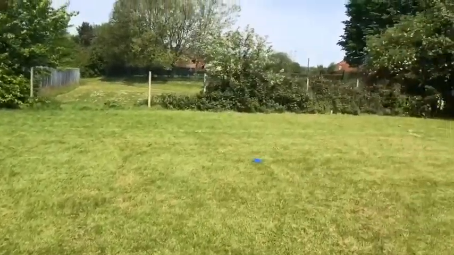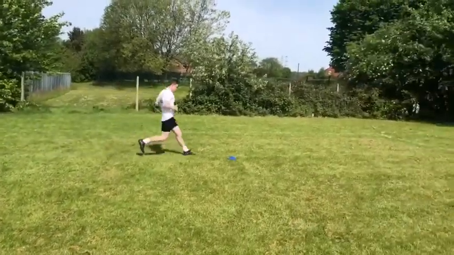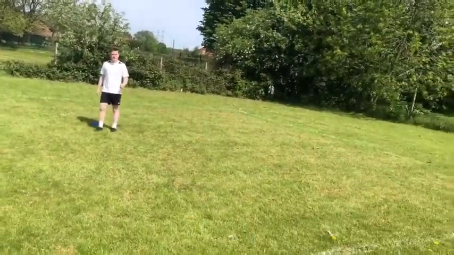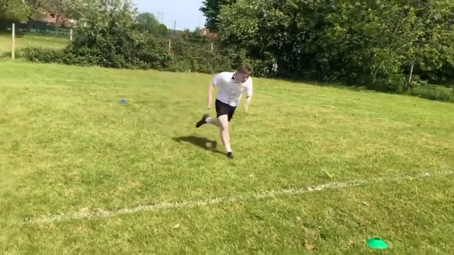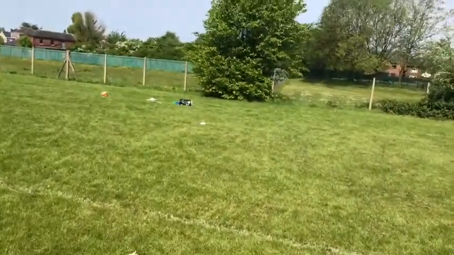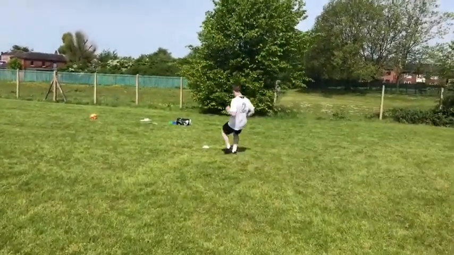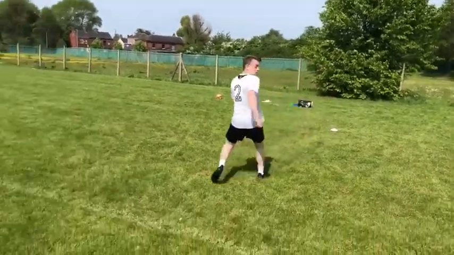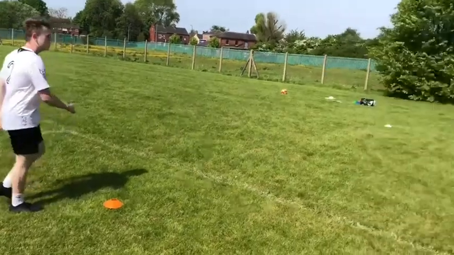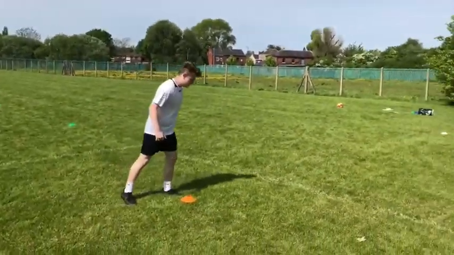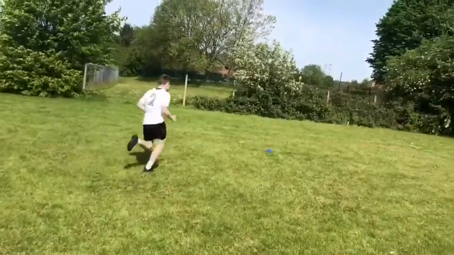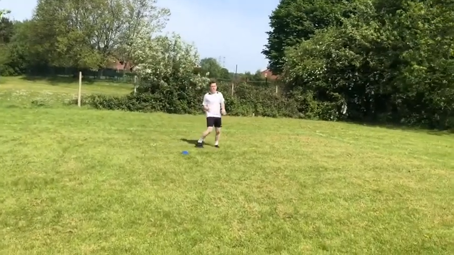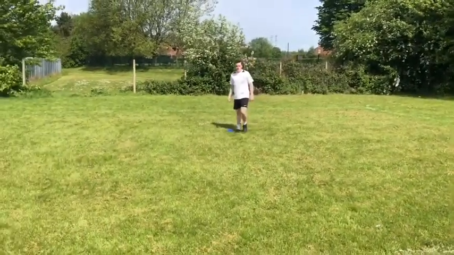Now James, I want you to sprint to the blue. Head down, that's it, well done. Get those arms going and go back and sprint to the green. Sprint to the white. And as fast as you can, to the orange backwards. Well done James. Now I want you to go and sprint to the blue cone finally. And just take a slow jog to the green cone.